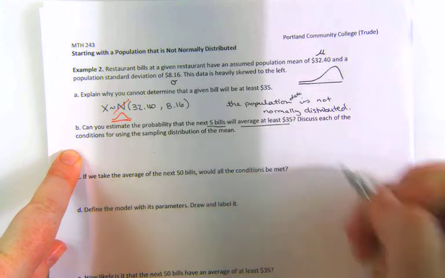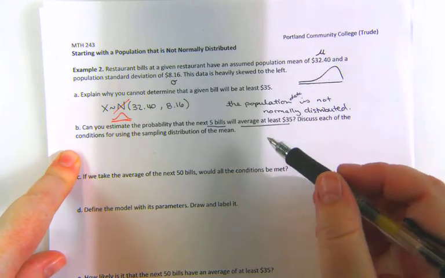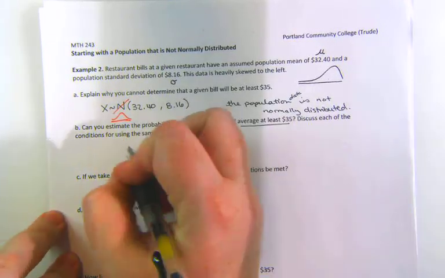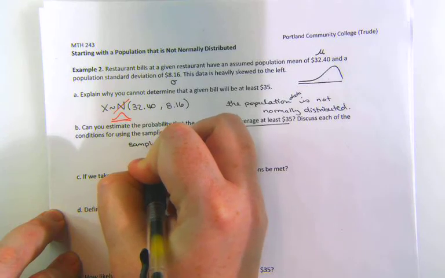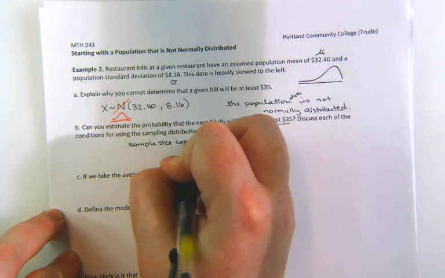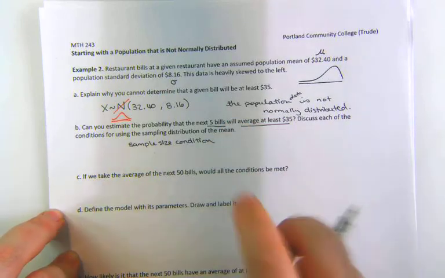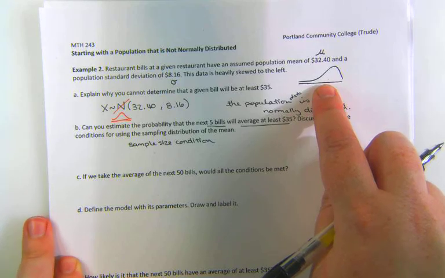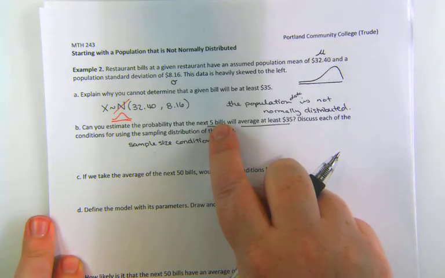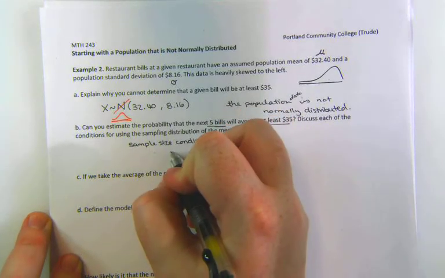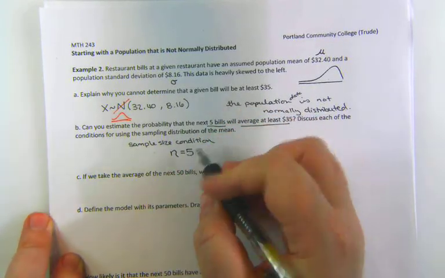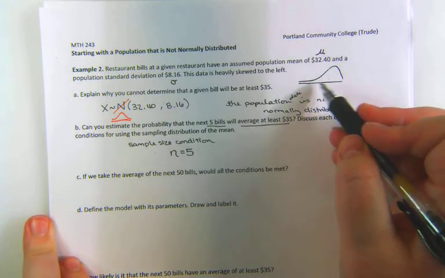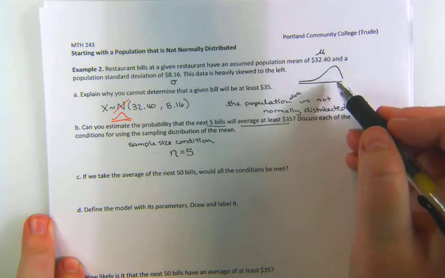Can you estimate the probability that the next 5 bills will average at least $35? So if we work through our conditions, we could talk about independence, could talk about randomization, but let's focus on that sample size condition. With the sample size condition, if our population data was normal, so if we had a nice bell-shaped curve here, sample size wouldn't matter. But what we have here is a sample size of 5, so we have the small sample size coming through, and our population data is skewed.